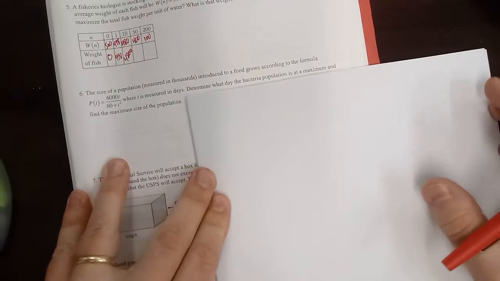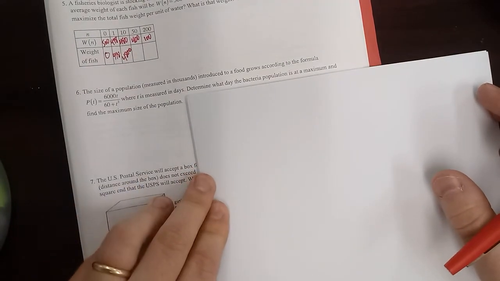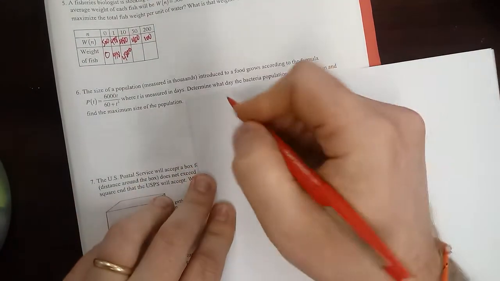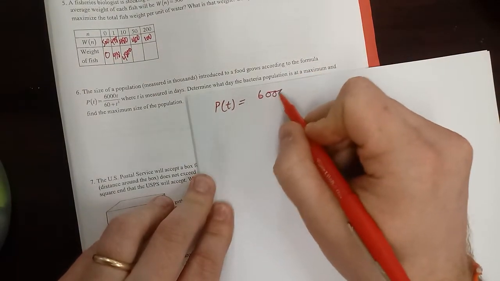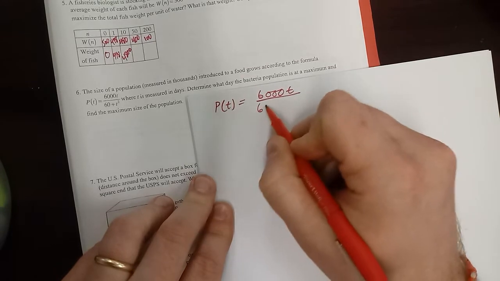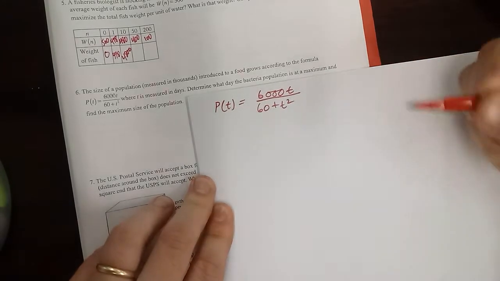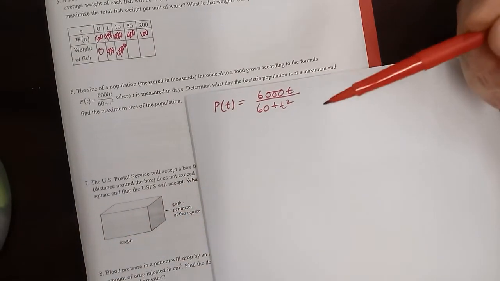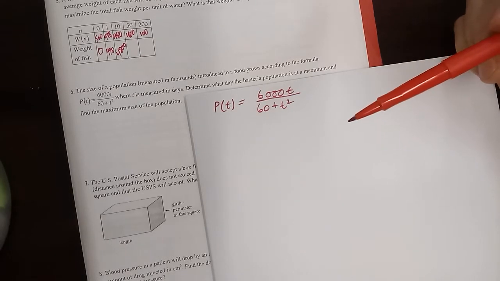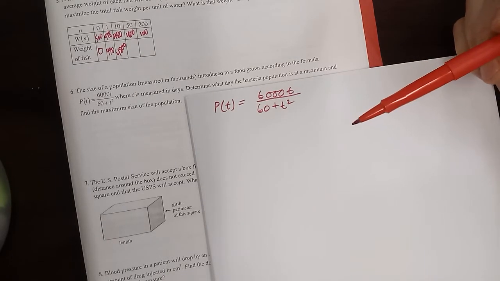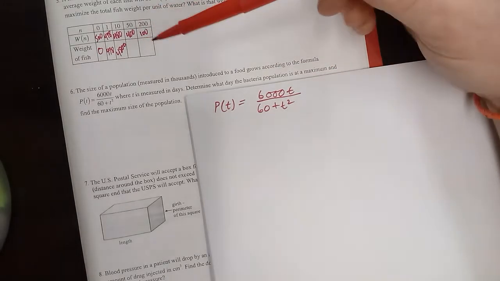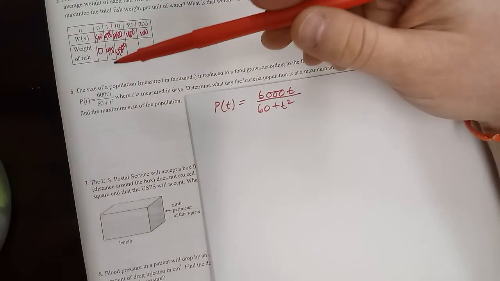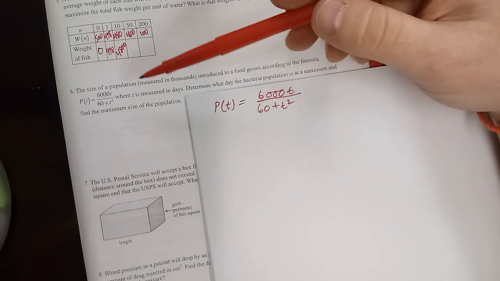Let's see. The size of a population measured in thousands introduced to a food grows according to a formula. P of t is equal to 6,000 t over 60 plus t squared, where t is measured in days. Determine the day when the bacteria population... I think it's supposed to be the size of a population of bacteria.